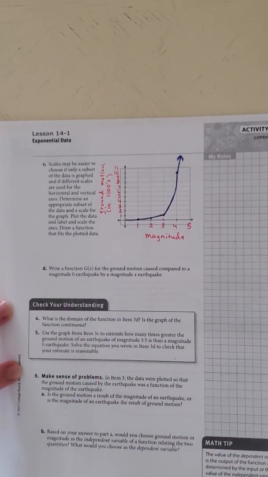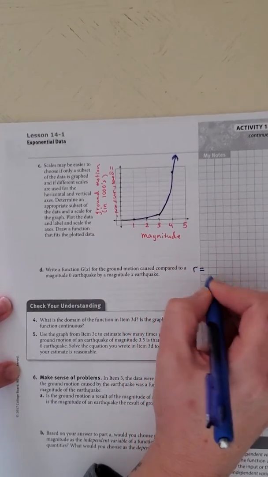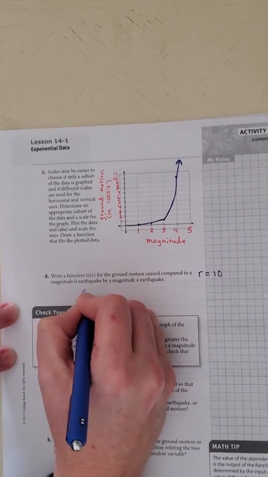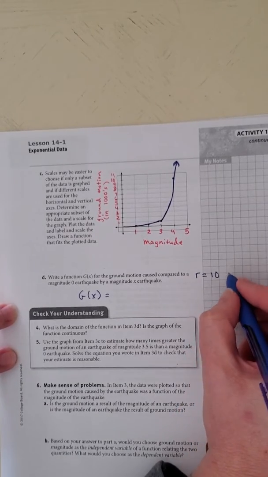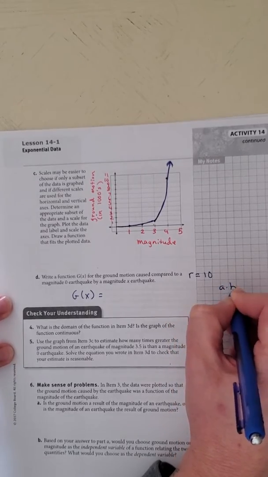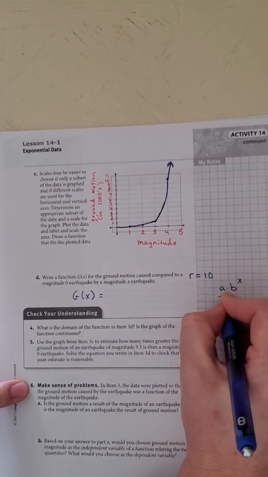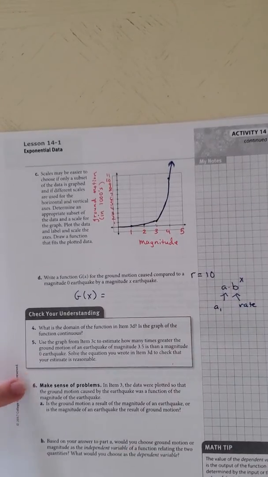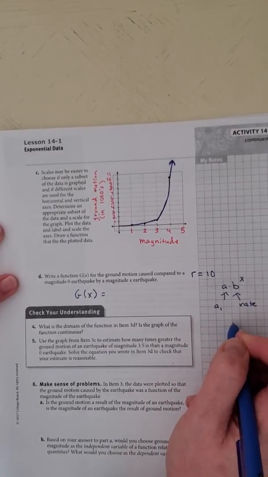So to write a function, you look at first your growth factor, r, right? Our growth rate is 10. It's being multiplied by 10 each time. And exponential functions, right, are always written as something like, with geometric functions, we had a times b to the x. And a was our initial, like this was a1, and b is our growth rate. So that's just a refresher from back when we did exponential functions.